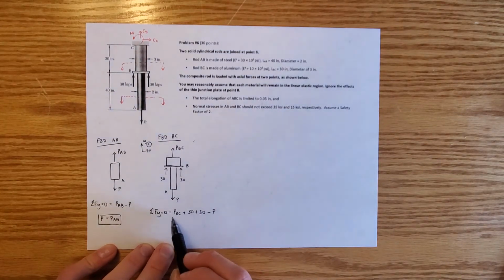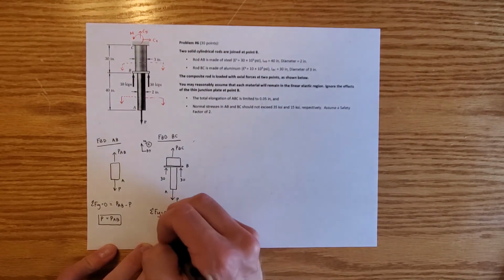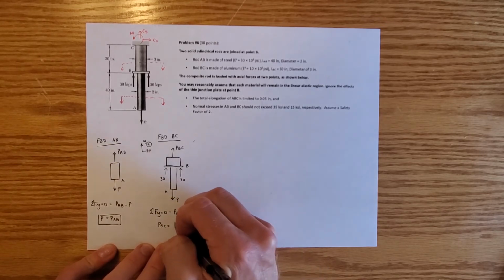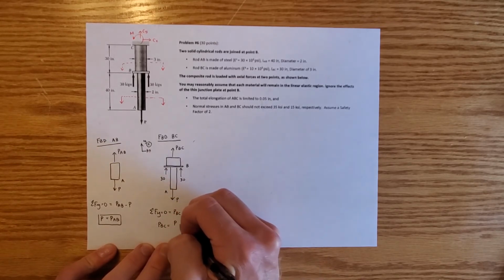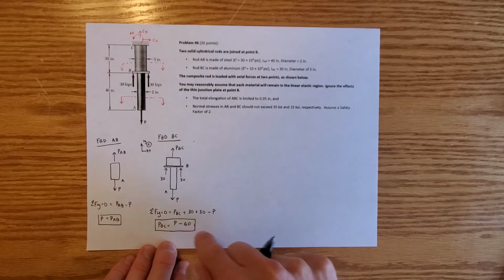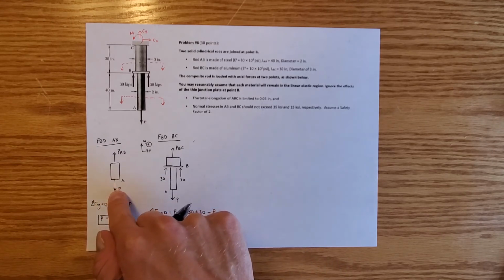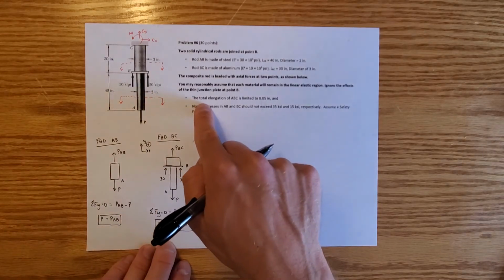So in this case, we just want to solve for PBC, and we say that PBC is going to be equal to P minus 60. Now that we've got both of our internal loads, PBC and PAB, in terms of the applied force P that we want to figure out, what we'll do is now check these conditions.